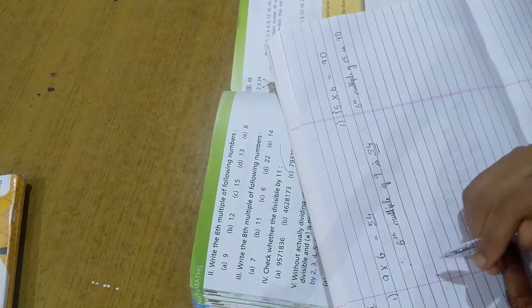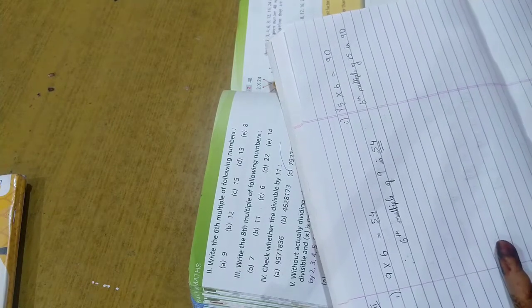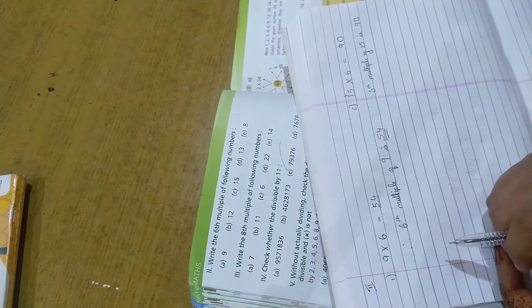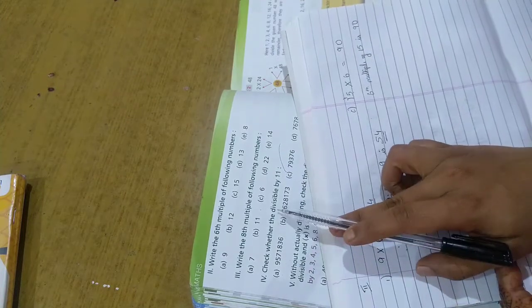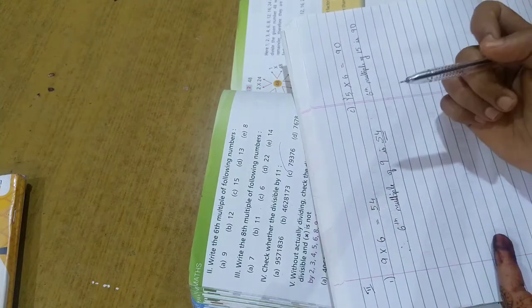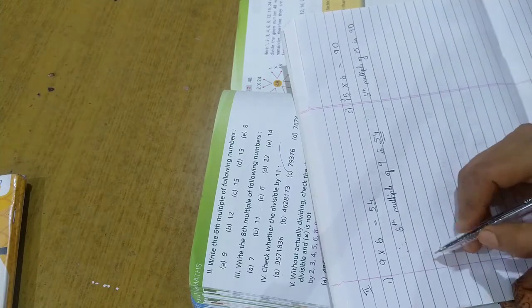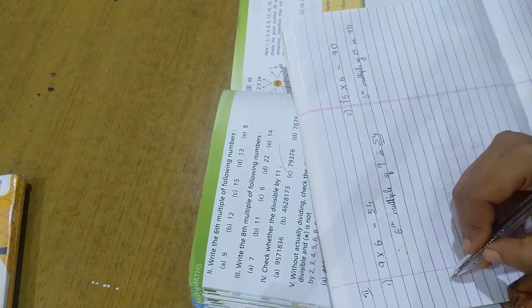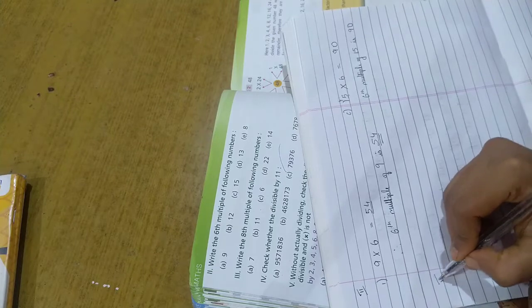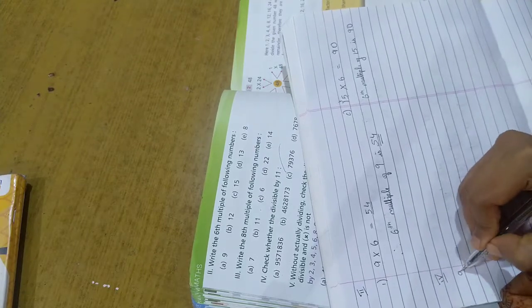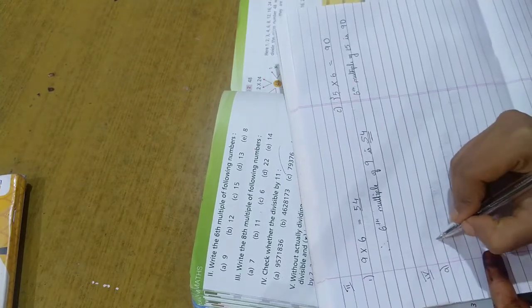So I want you to try this. I'll be sending you the notes, but before that just try once. Next, check whether the number is divisible by 11 or not. You all learned the divisibility test, and 11 was really interesting, right? So in the fourth one, let me take the first sum and explain it.